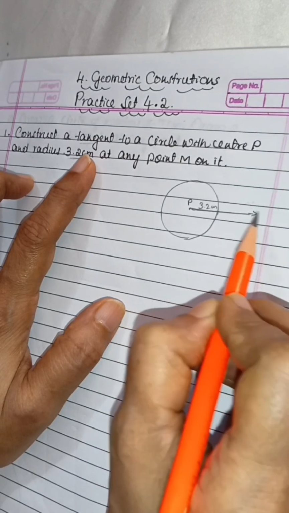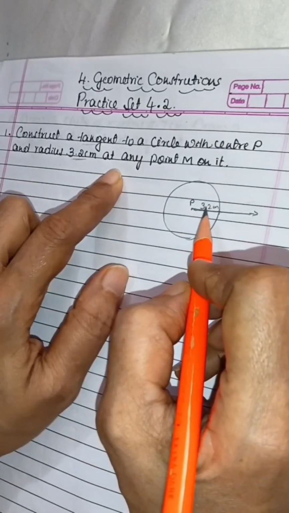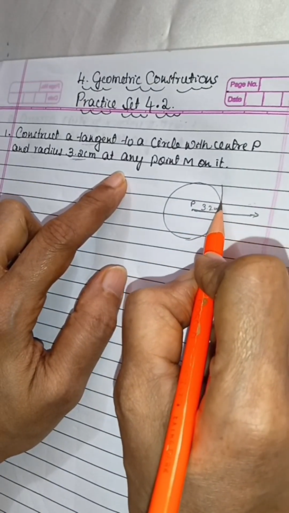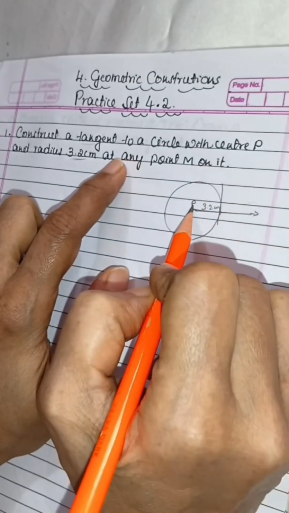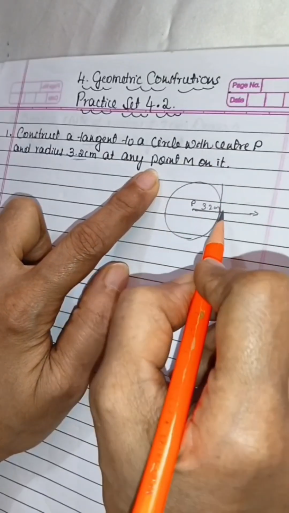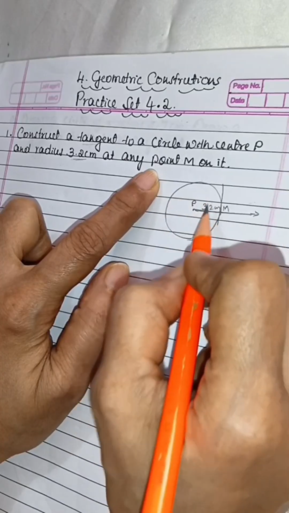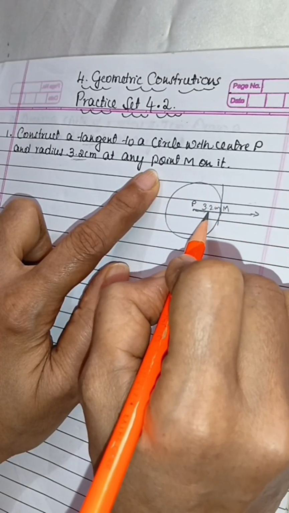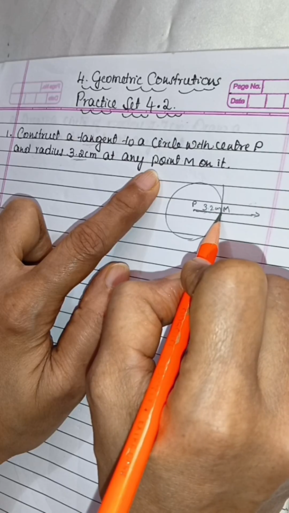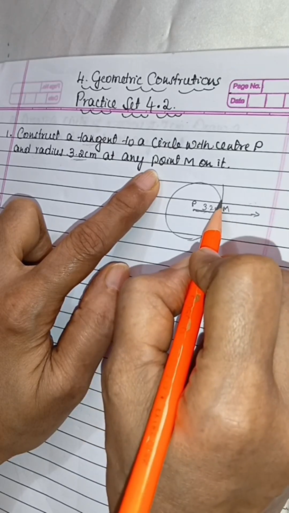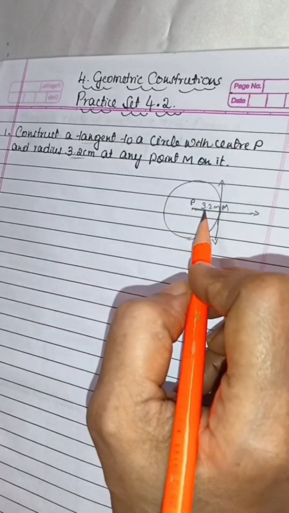This is a ray. Draw a circle of radius 3.2 and take one point M on the circle, and through M one line, this is the tangent. So our diagram will be like this.